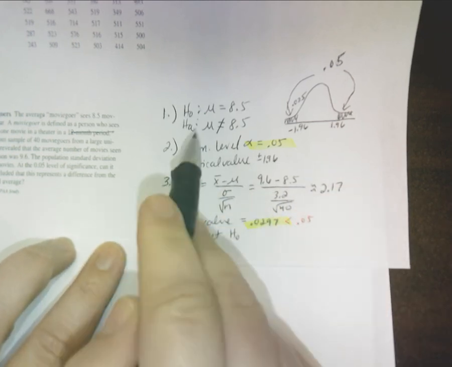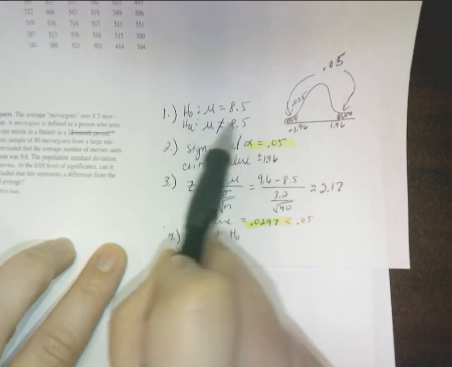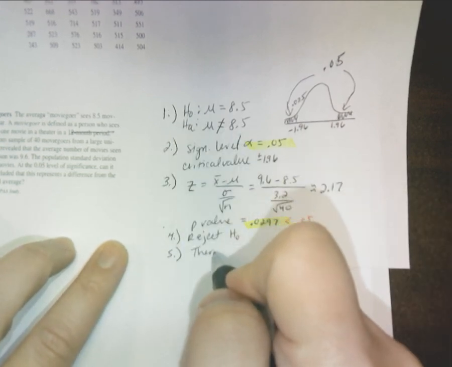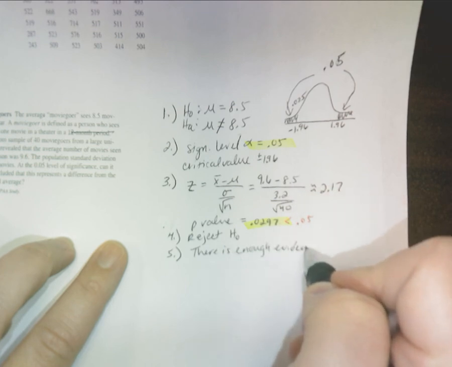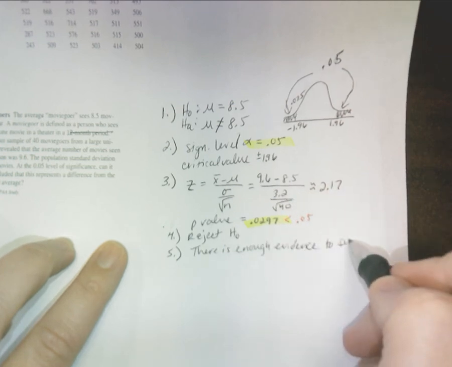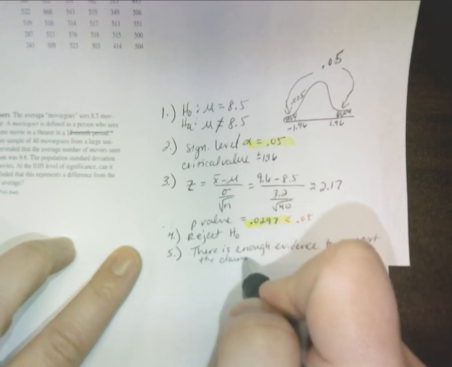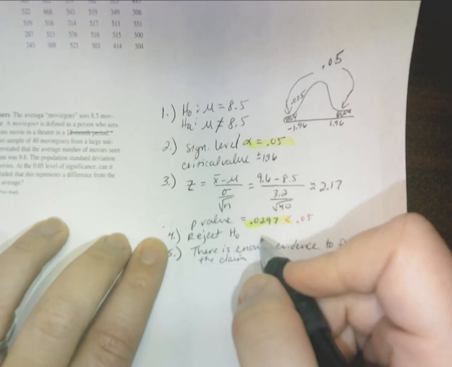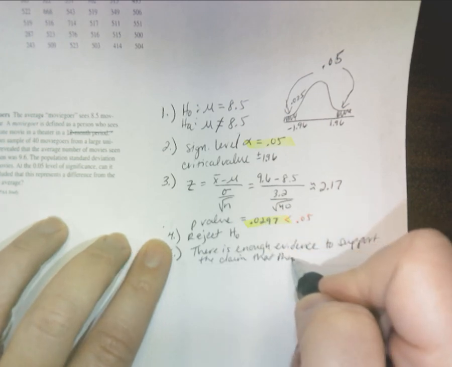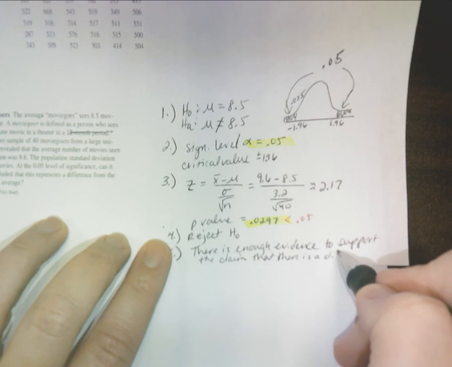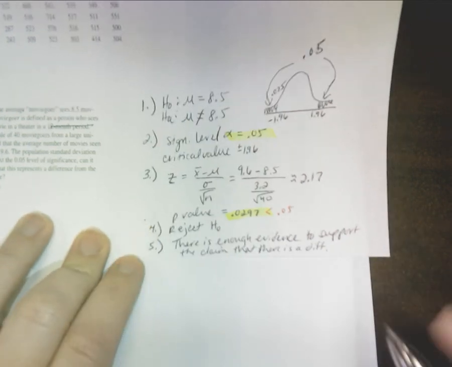And then here's what you say on number 5. If you're rejecting the H0, then you're claiming to have enough evidence. There is enough evidence to support the claim that there is a difference in the moviegoers, et cetera, et cetera.